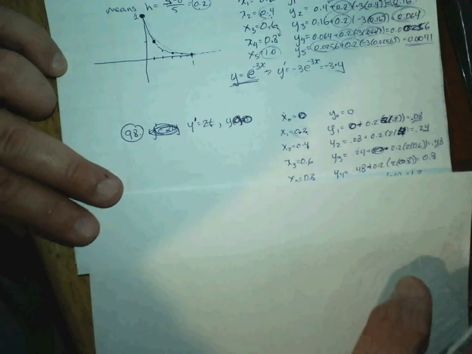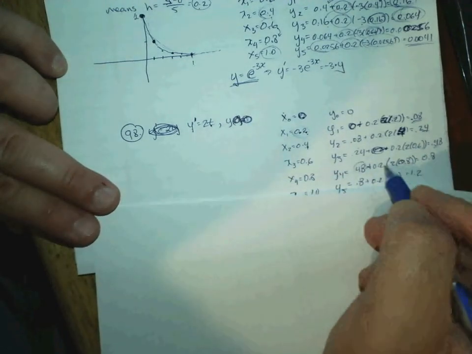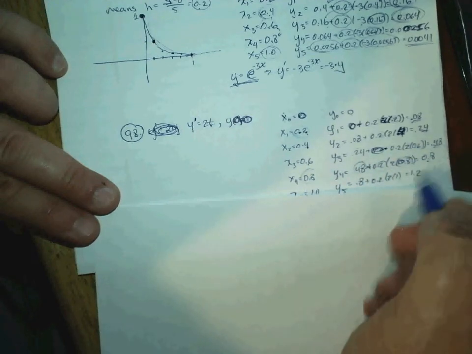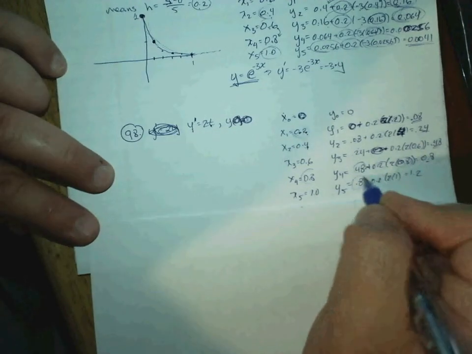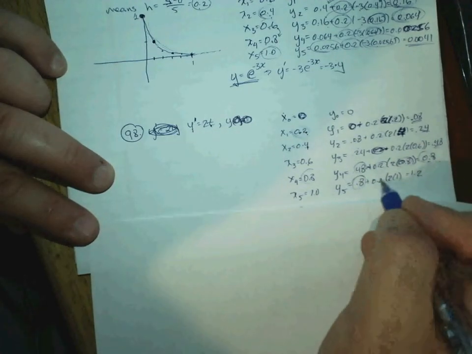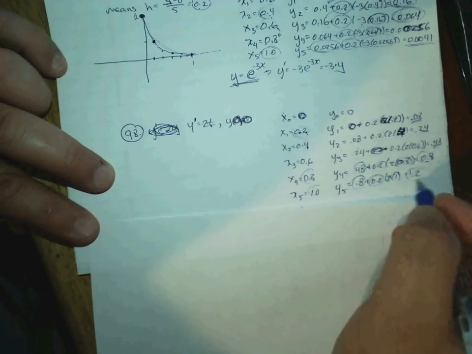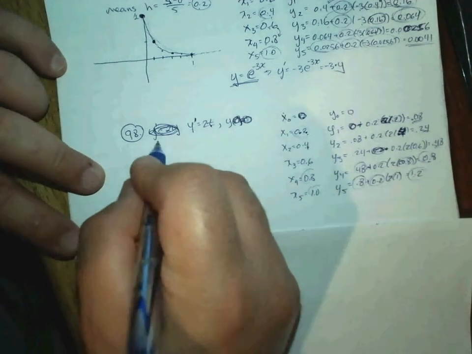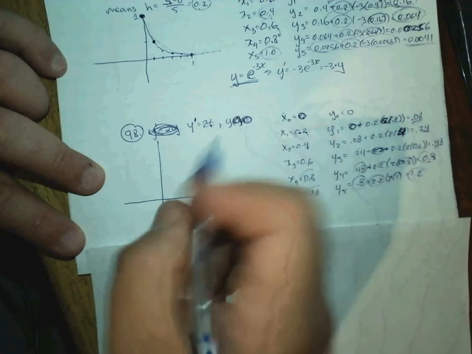We get 0.48. x4, we get 0.8. y4 is the previous 0.48 plus 0.2 times 2 times the x value. We get 0.8. And finally, x5 is 1. y5 is the previous y value of 0.8 plus the step size times 2 times the x value. We get 1.2. So think about what these would look like if we were to plot these.